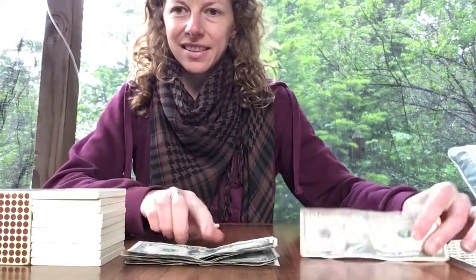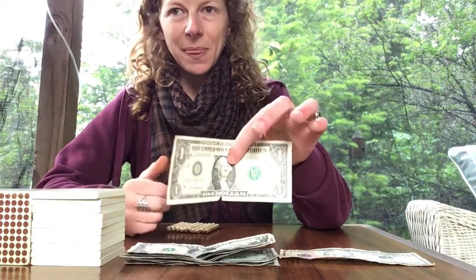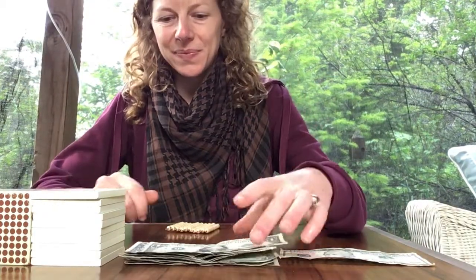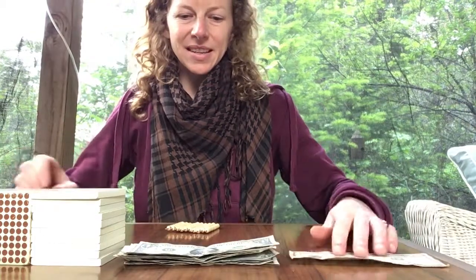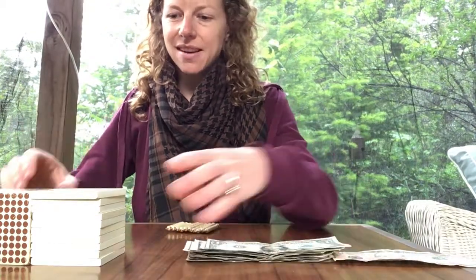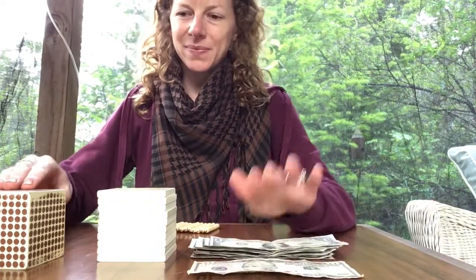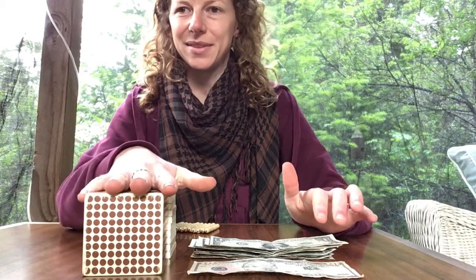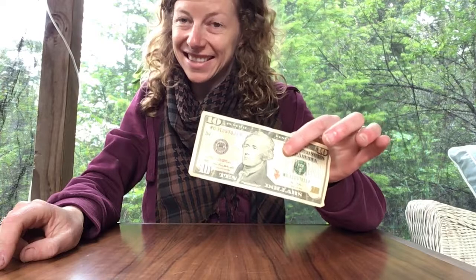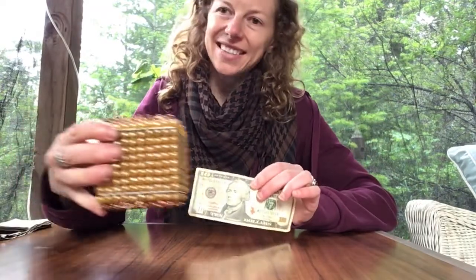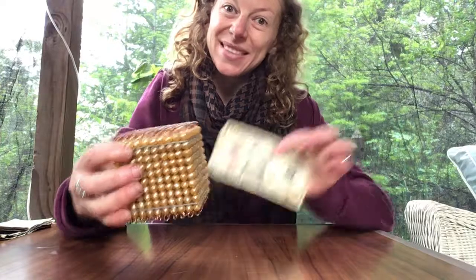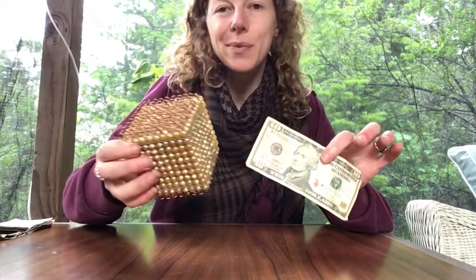And a dollar, we know, is the same as 100 cents. So our stack of dollar bills here is like this. And our $10 bill is just like the 1,000. So this $10 bill has the same number of pennies in it that it's worth as our 1,000 cube. So this is worth 1,000 pennies.